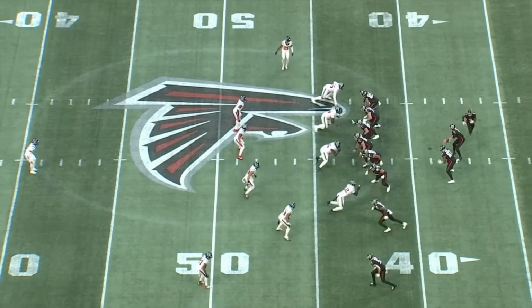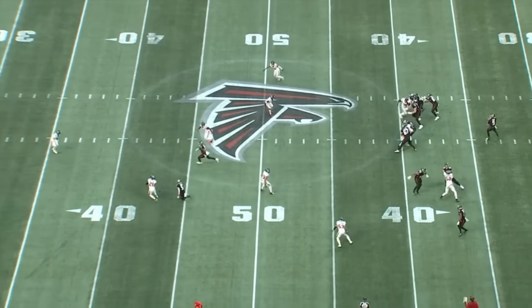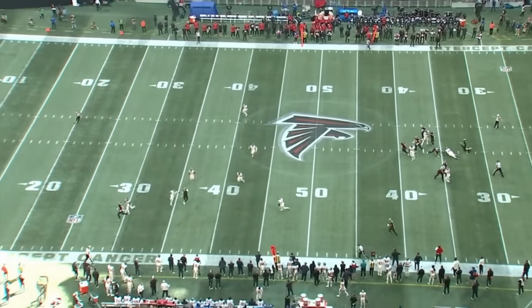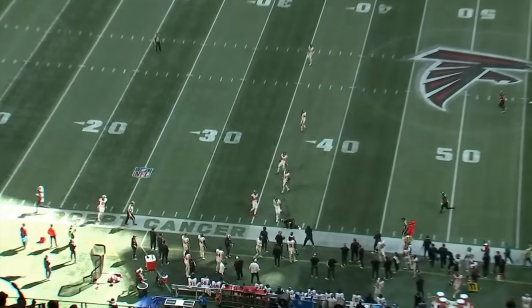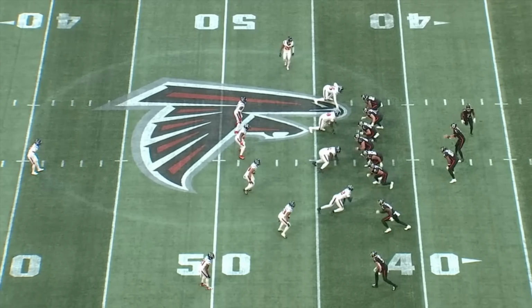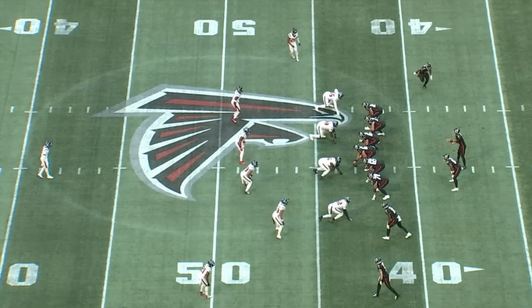All right, so this first example that we're going to go over is from last year against the Texans. Kind of a good, really basic example of what I classify as sail. Some people may classify this as a true flood concept. Some people would say that they are the same. Really depends on where you learn your stuff.